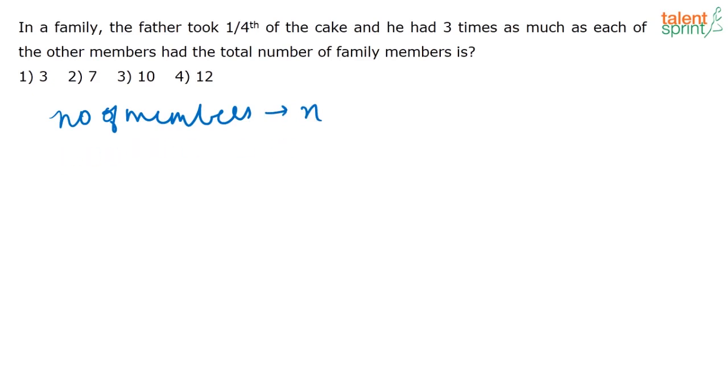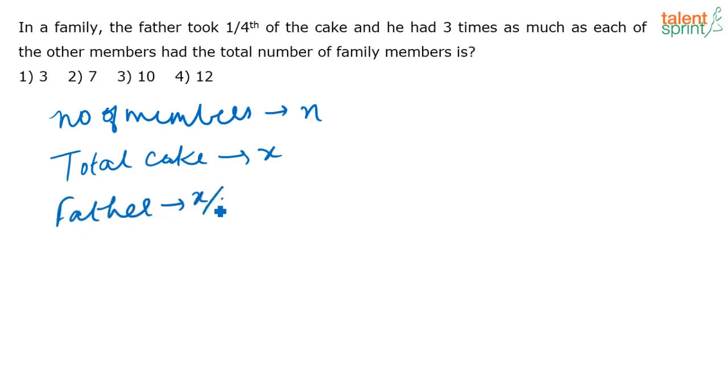Okay, so the number of members, if I take it as n, and the total cake, you can either take it as 1 or as x, whichever way you prefer. Actually, you can directly take it as 1. So now, what are the remaining cakes? Father is eating x by 4th, or 1/4, of the cake.